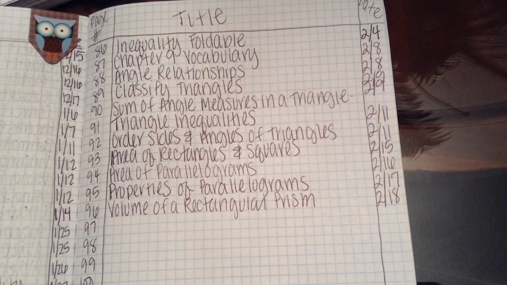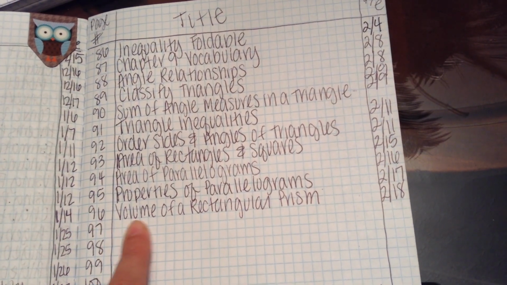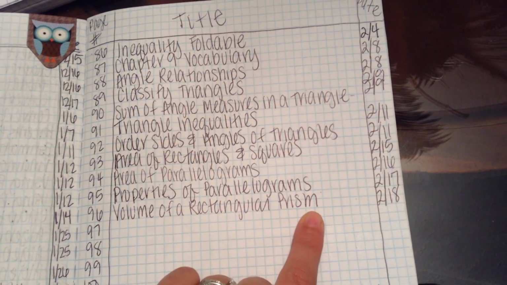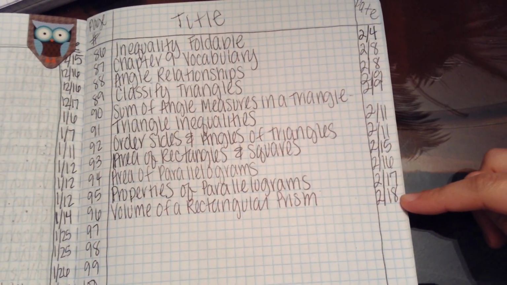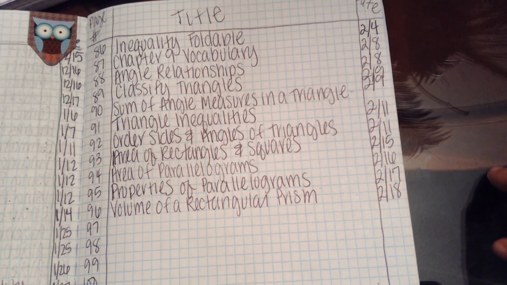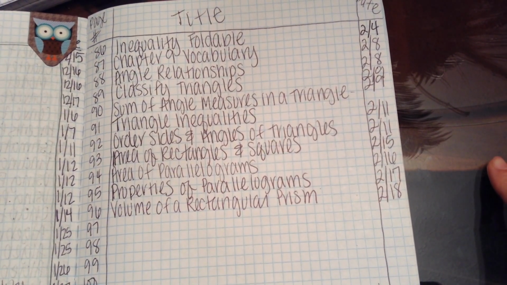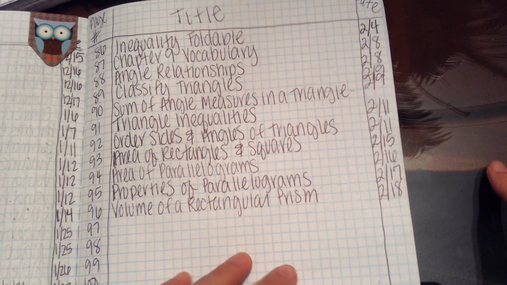Hi guys, so today we're going to be taking notes on page 96 and we're going to be talking about volume of a rectangular prism, and go ahead and put the date, which is February 18th. Now we're going to finish the rest of the vocabulary words that we have left, so turn to page 87.